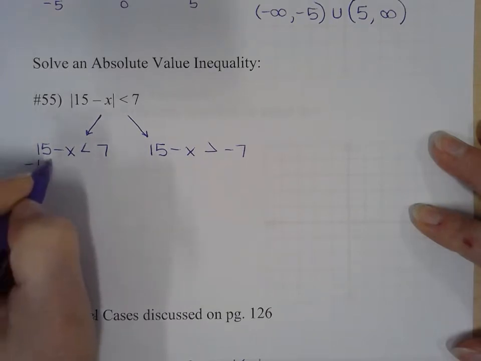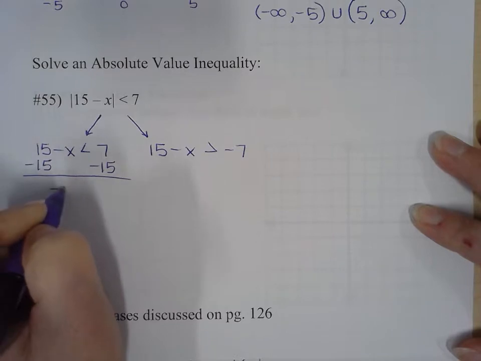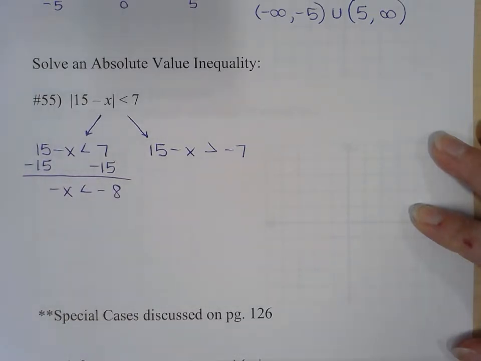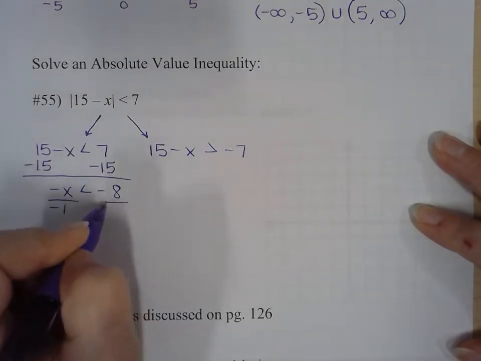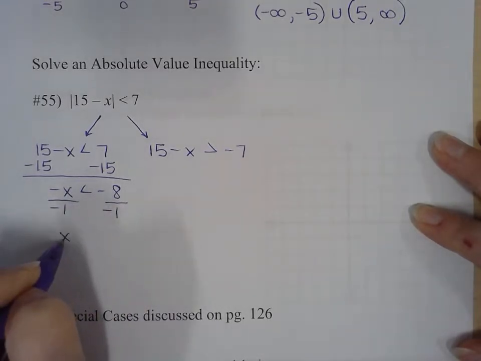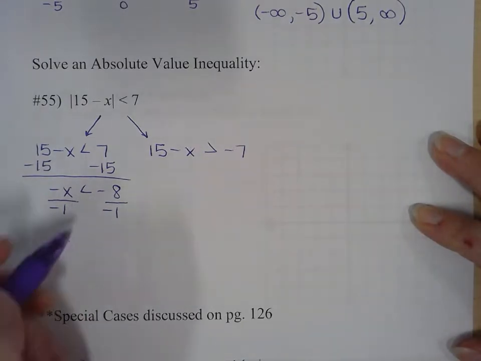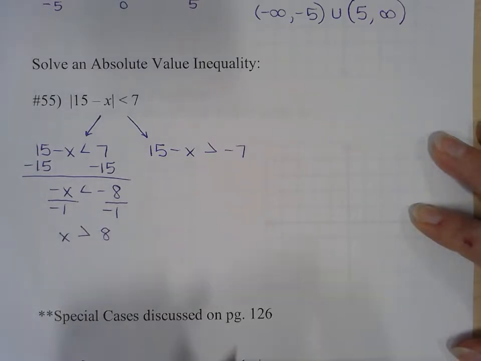Okay, so then we'll solve each of these. Subtract 15. Because we have a negative x, we're going to divide both sides by negative 1. Don't forget, if you divide or multiply by a negative number, you have to flip the sign. So this becomes x is greater than 8.